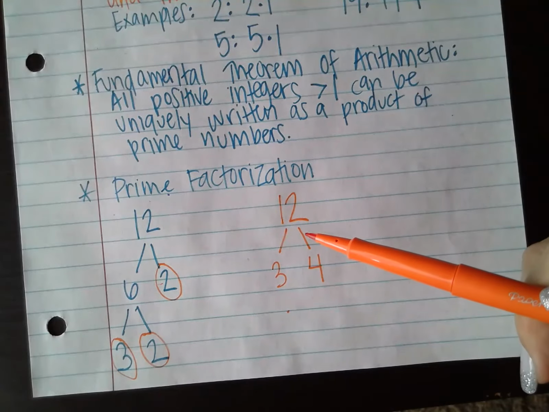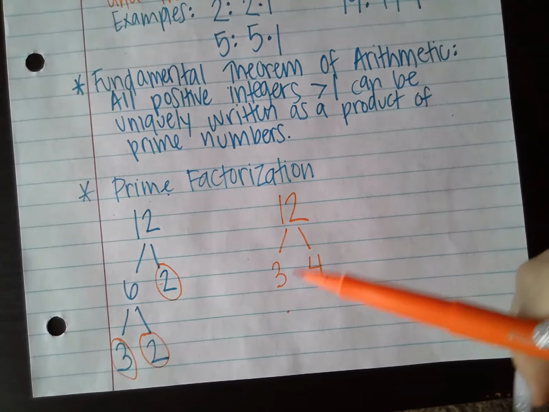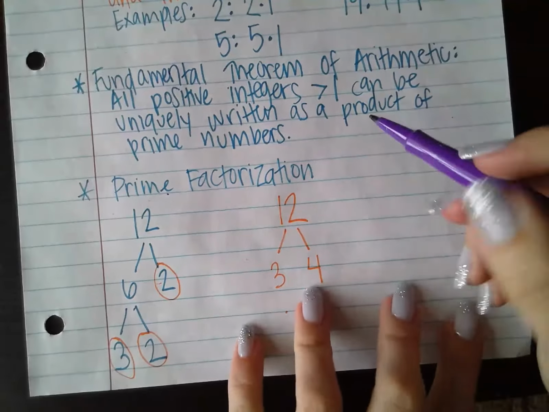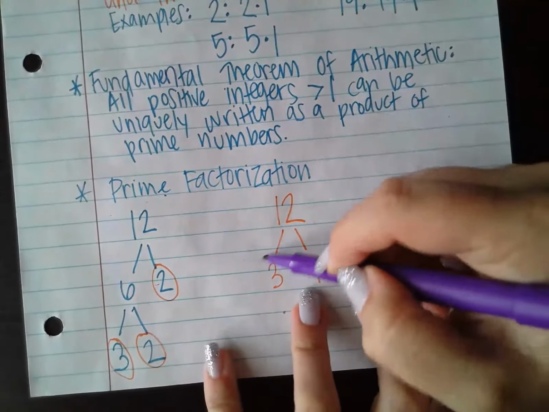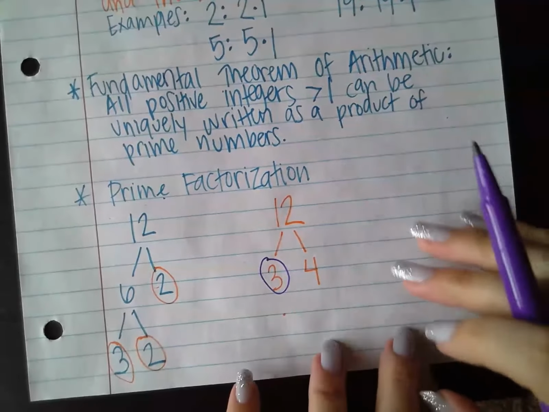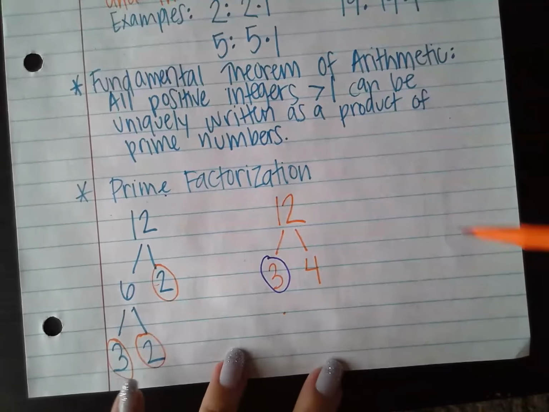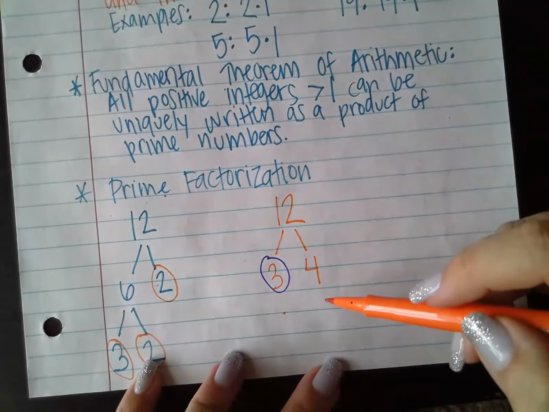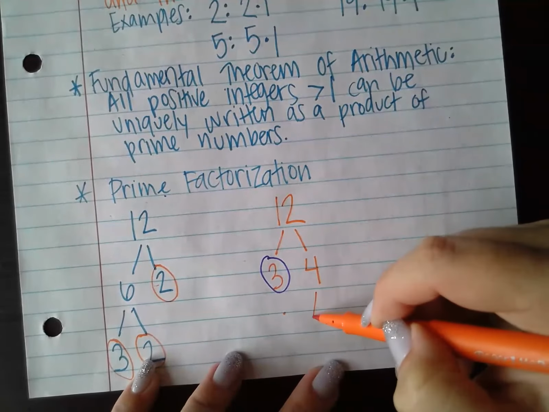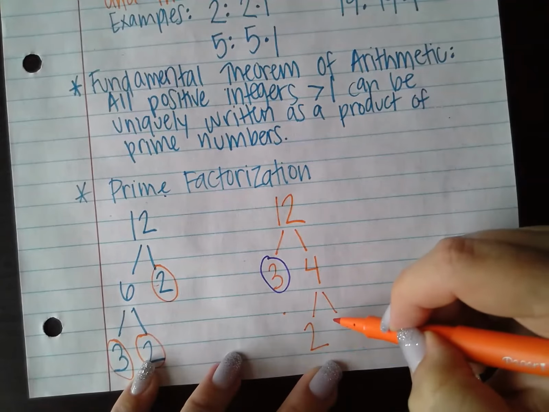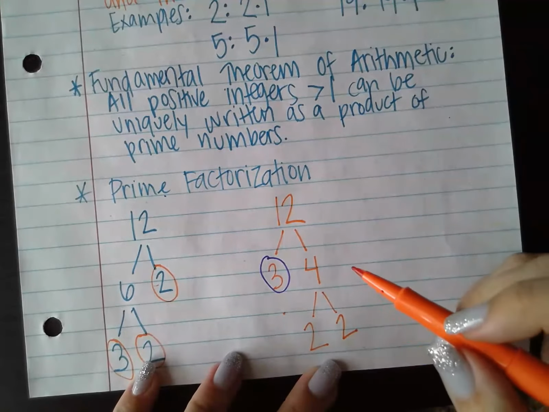Okay, so we're going to model now. Let's say we start off factoring 12 with 3 and 4. Again, we are going to ask ourselves, is this a prime number? And if it is, the branch of the tree is dead. So if I start with 3, 3 is a prime number, so the branch of this tree is dead. It can no longer continue living. However, 4 is not a prime number. It could be factored into 2 times 2.